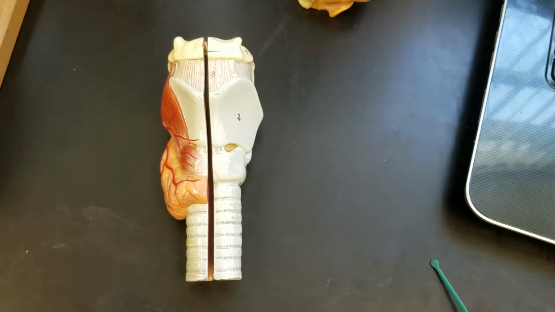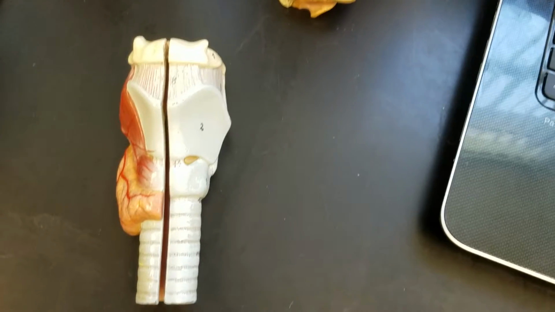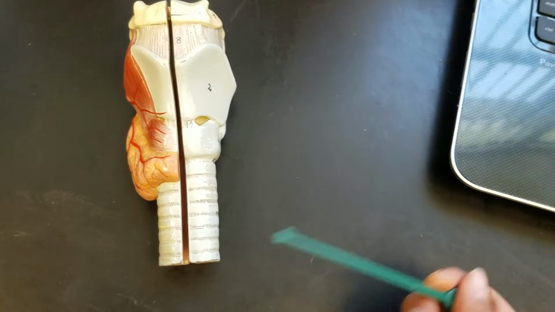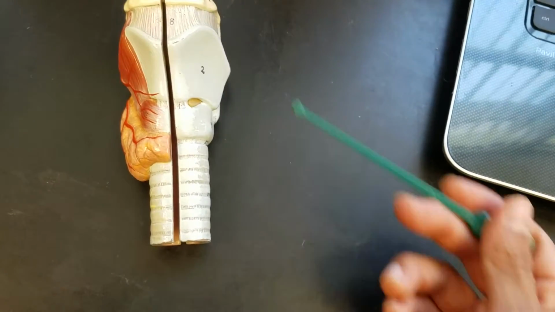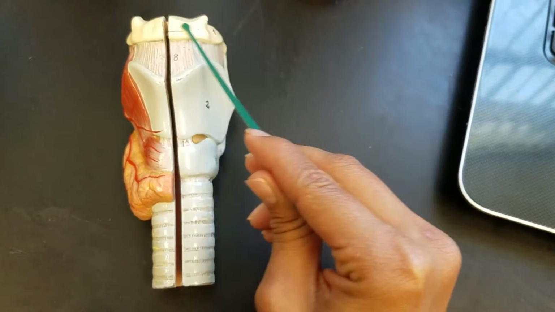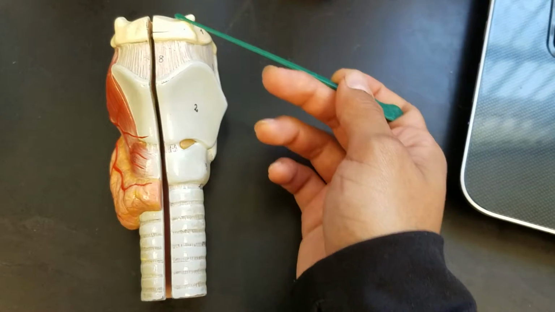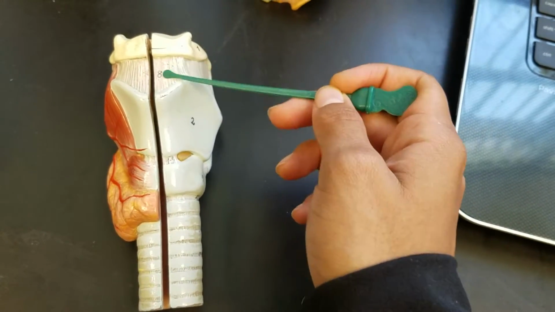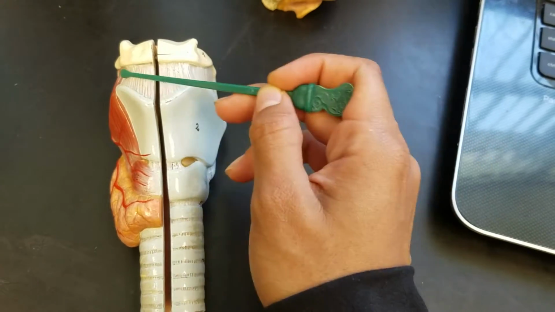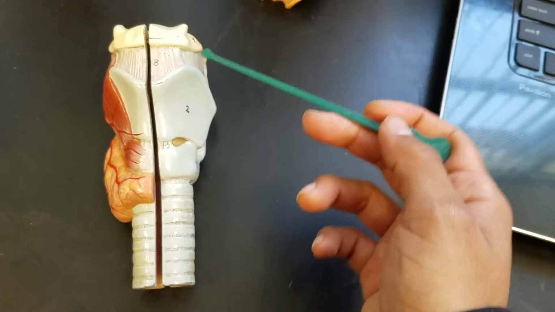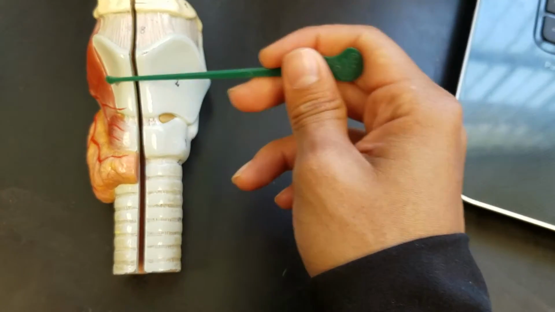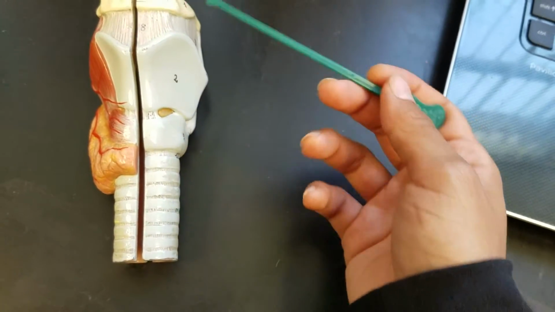Okay, we're going to be taking a look at a larynx model and the different features on it pertinent to the respiratory system. So we have the hyoid bone right here, and we have the lesser horn of the hyoid bone. Then we have this membrane right here, which is the thyrohyoid membrane, which is going to be in between the thyroid cartilage and the hyoid bone.